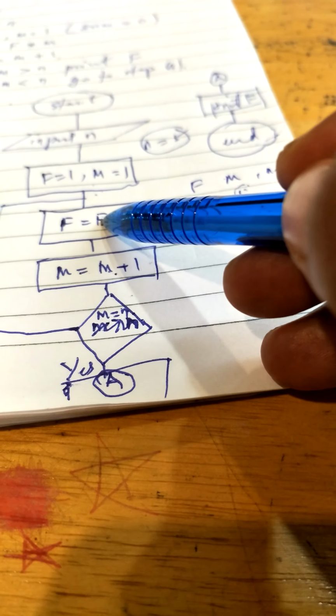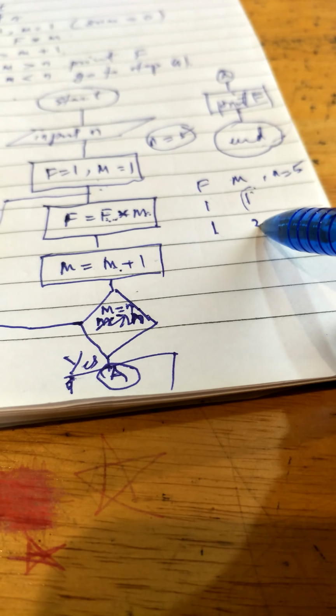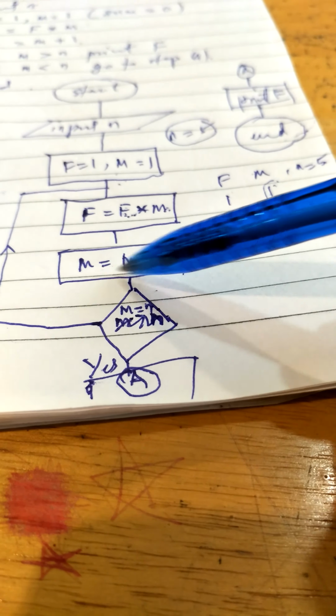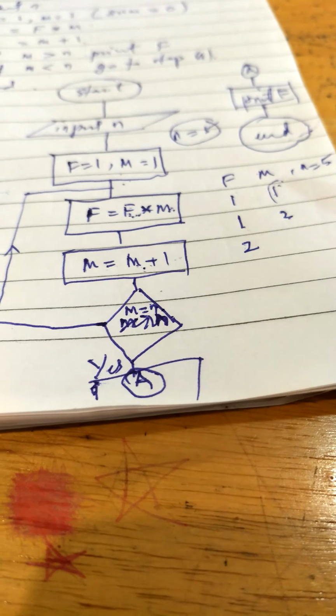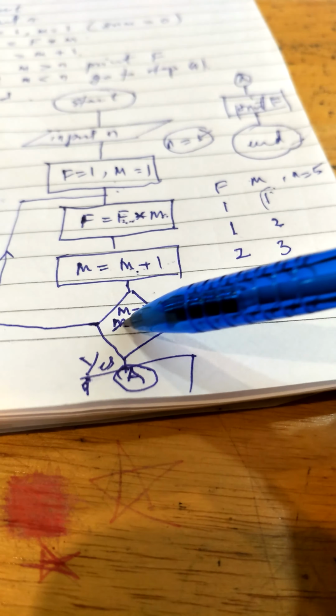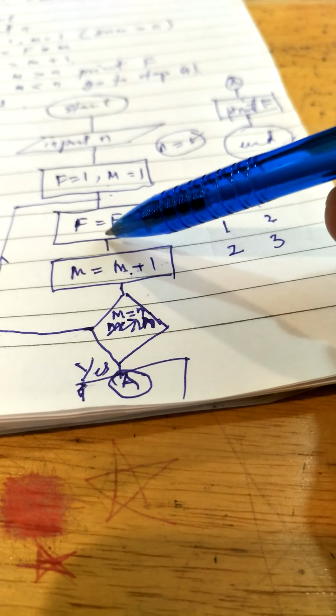Now this f is old value, which is 1. M is the new value, which is 2. So f, 1 times 2, you got 2. So we have 2 here. Right? Then we go next step. M, we increase 1. 2 plus 1 is equal to 3. Check. 3 equal to 5? No. Going up. Do the process again.